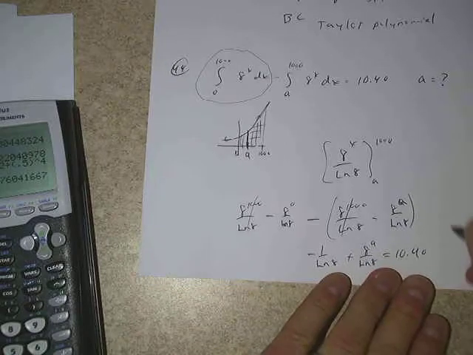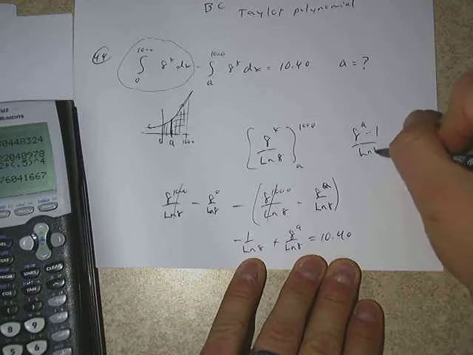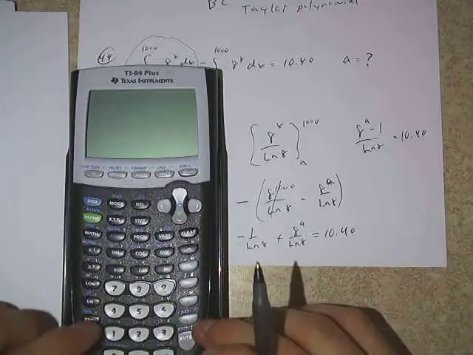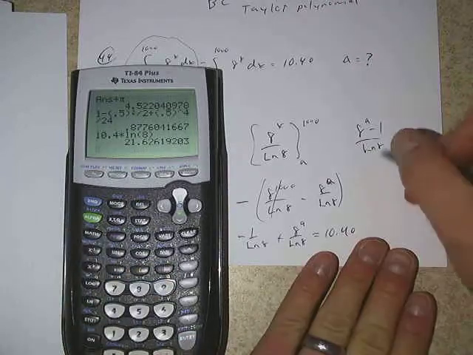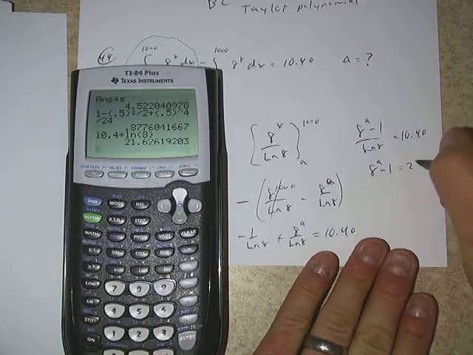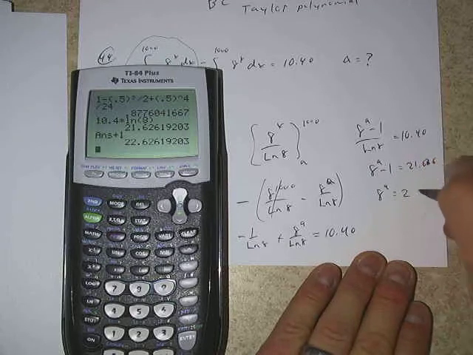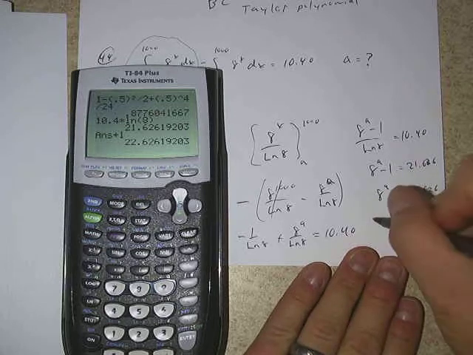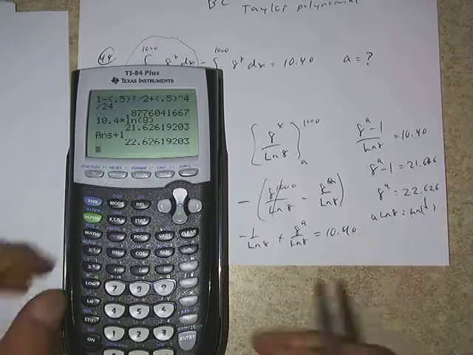So just by doing that, what's going to happen with these two? Those are going to be out of there, which is good because I don't even know if the calculator would do 8 to the 1,000, there might be overflow here. Alright, but then with these two, keep in mind what's 8 to the 0? 1. So we'd have negative 1 over ln 8 plus 8 to the a over ln 8 equals 10.4. True? We have a common denominator here, so we can put those together. Bring it up top, and we'll go 8 to the a minus 1 over ln 8 equals 10.4.